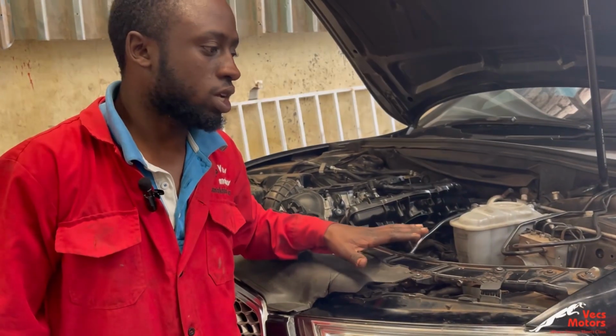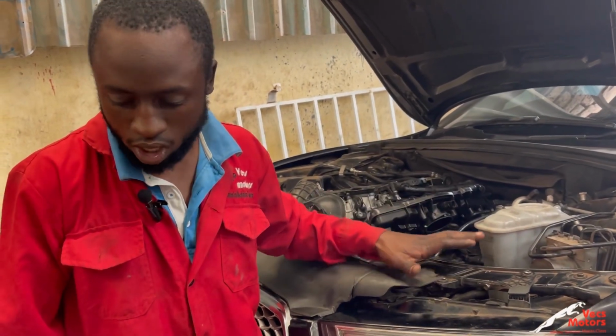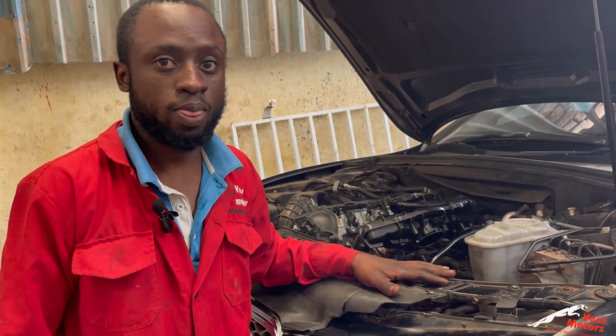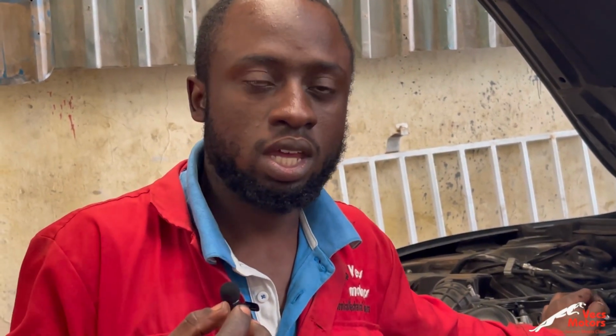The major reason as to why oil coolers fail is lack of using coolant. For these cars, it is highly recommended to use coolant, and the specific coolant is G13, such that it has the ingredients and chemicals to resist rust from happening in this vehicle.